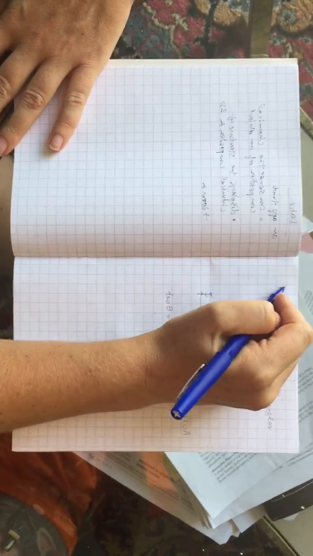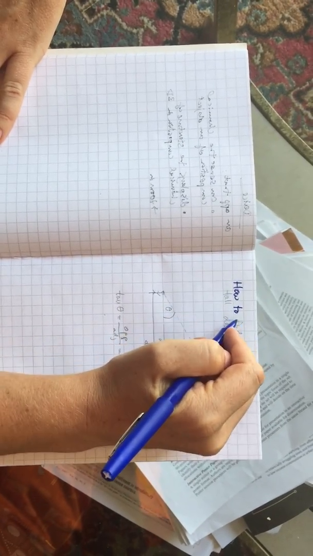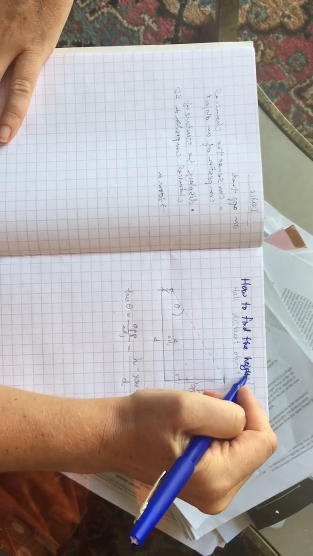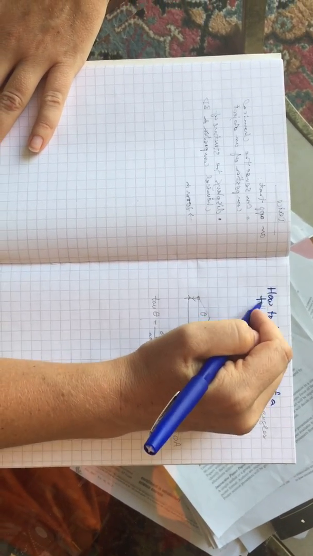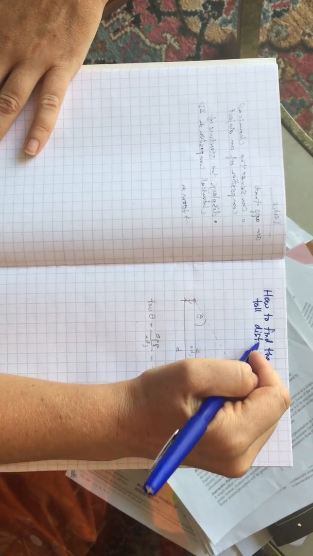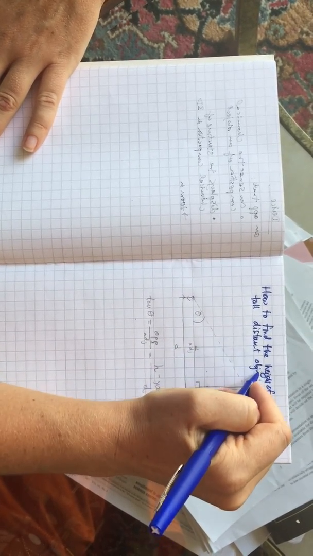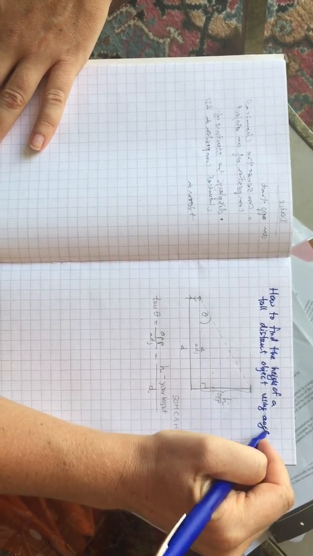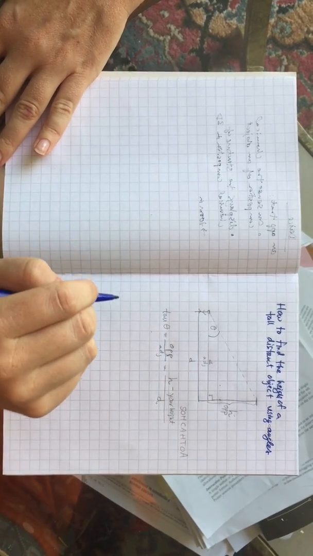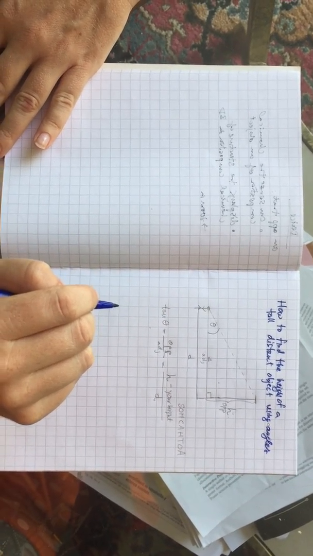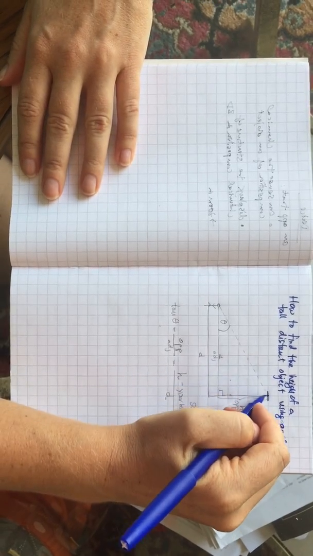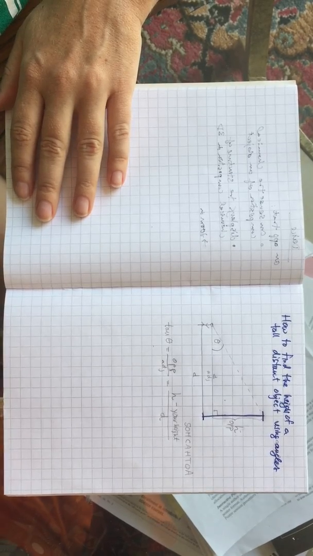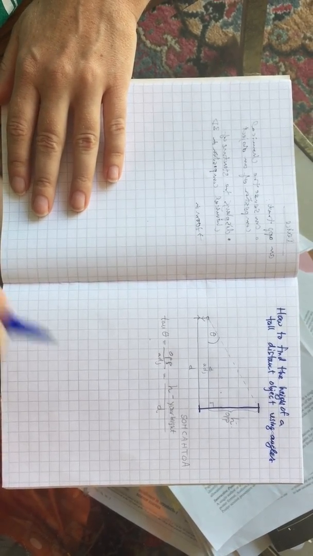I'm going to show you how to find the height of a tall, distant object using angles. All right, so let's imagine that you're interested in finding the height of a tall object that's far away from you. An object like the side of a building, or maybe a tree, or a flagpole.